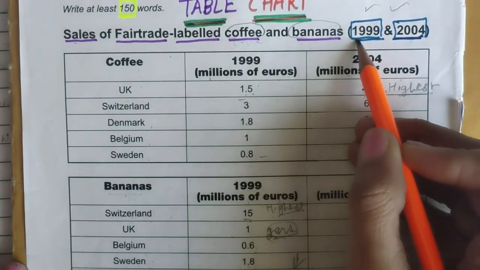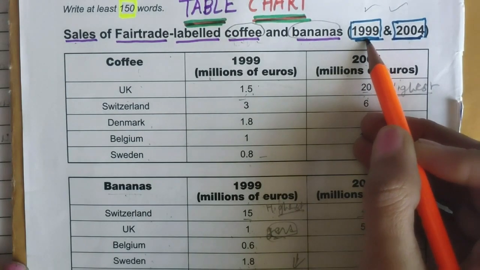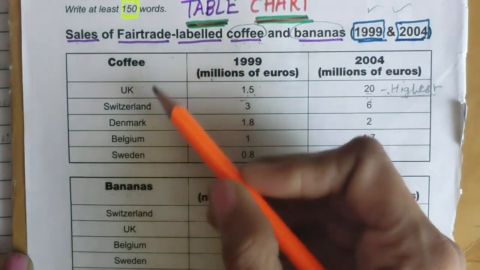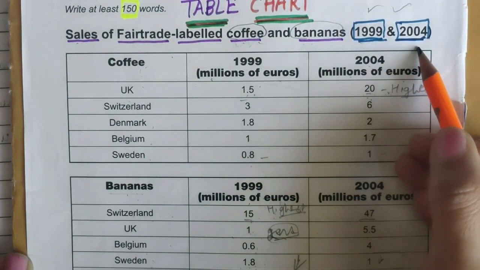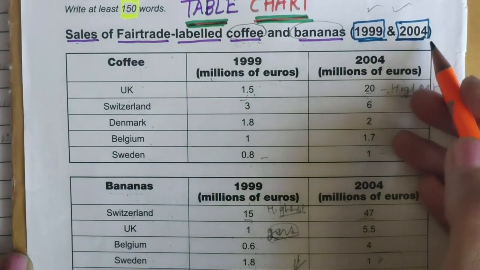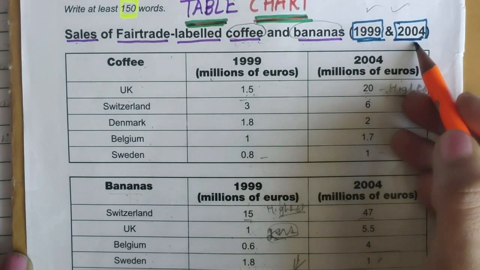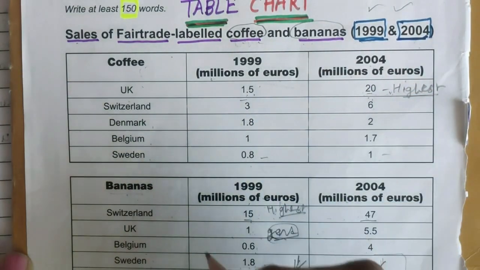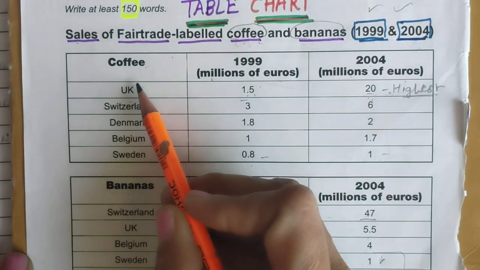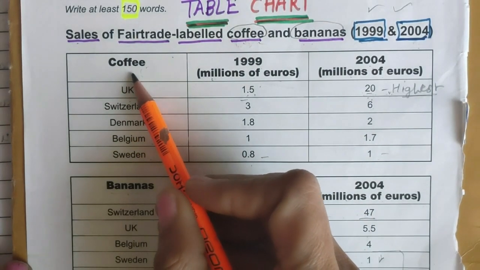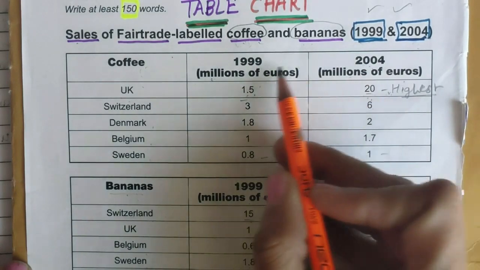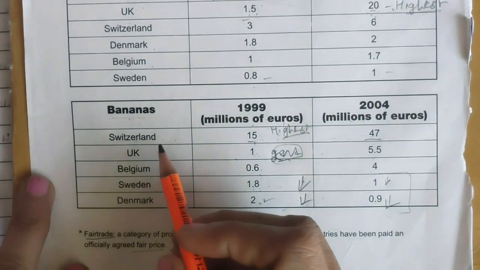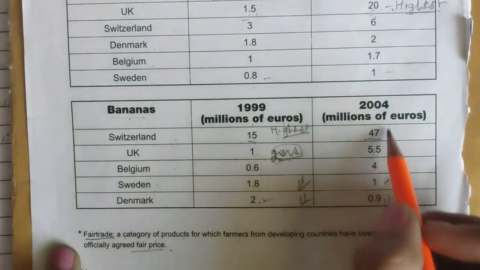First you can talk about 1999: in 1999 you first talk about coffee and then bananas, and in the last paragraph you will be talking about the year 2004, for coffee as well as bananas. Another method is in body paragraph 3 you can talk about coffee first, taking these 2 years, and in the last paragraph you can talk about bananas, taking these 2 years.